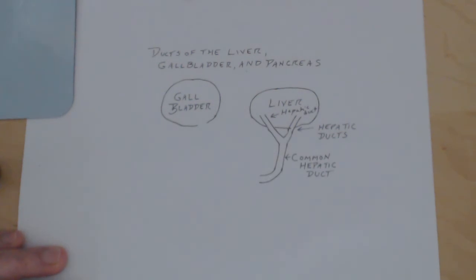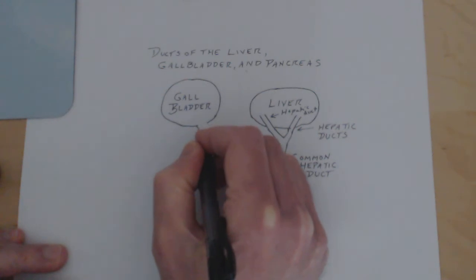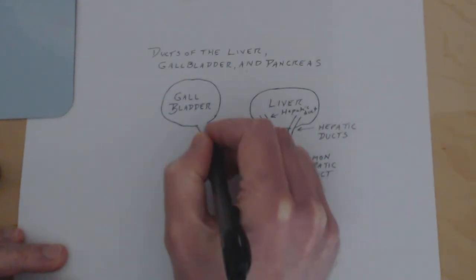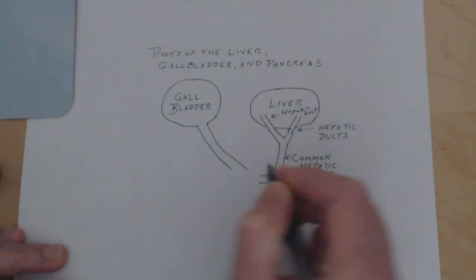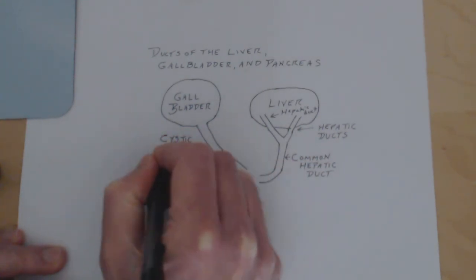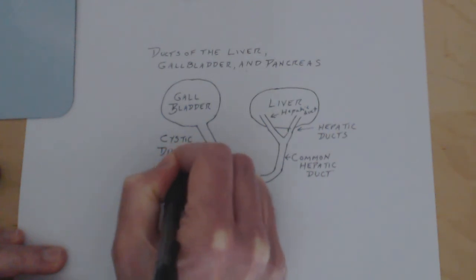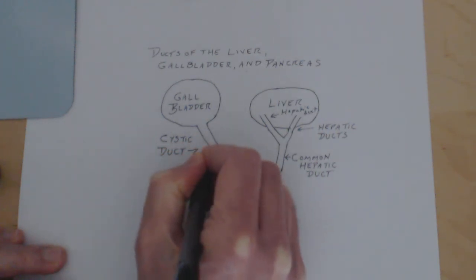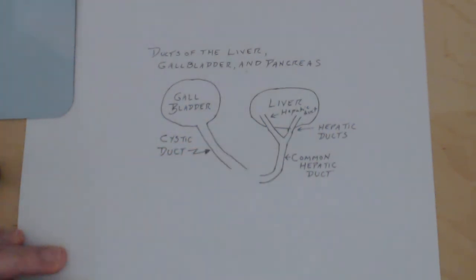The gallbladder also has a named duct that drains it, and that is called the cystic duct, and we can draw that here. So let's draw in and write in the cystic duct. Something like that.